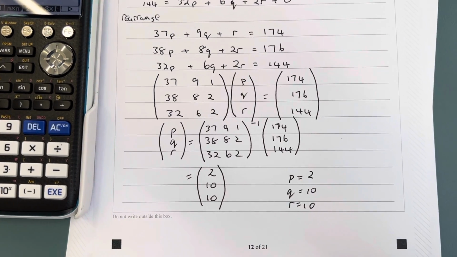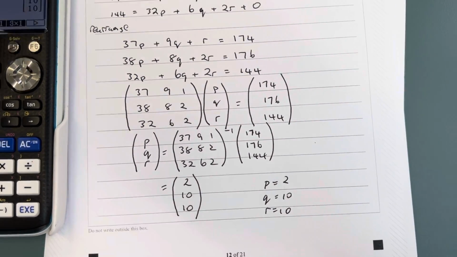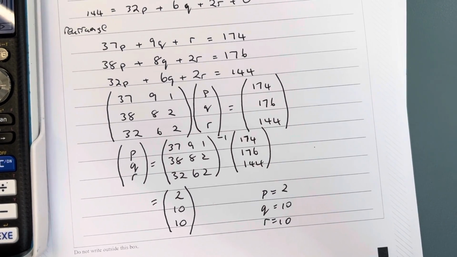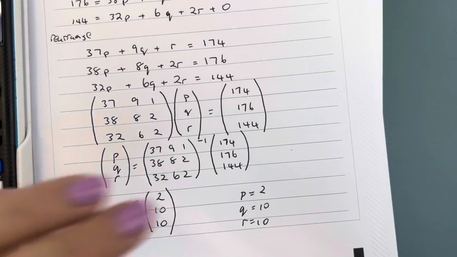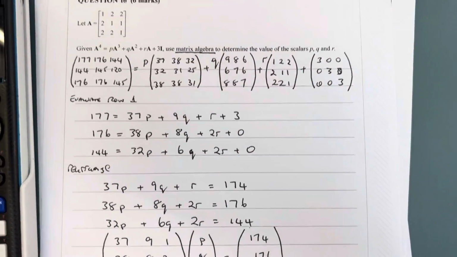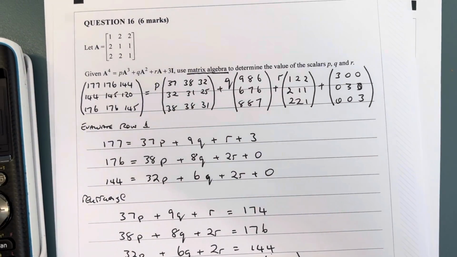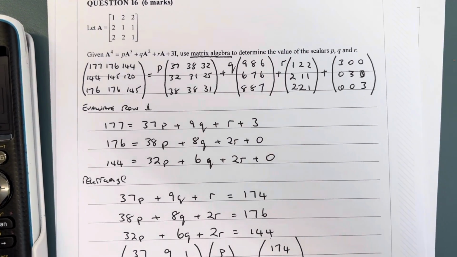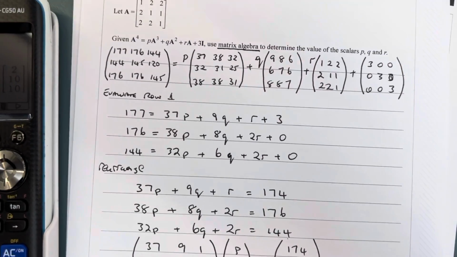This was a 6-mark question. So it's quite large. There was a second bit of working paper that if you're doing it for the first time, you need a bit of space for it. Or if your handwriting is a little bit messy, you want to give yourself your space.